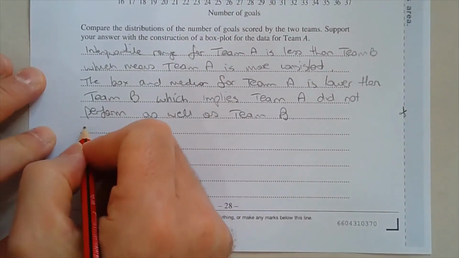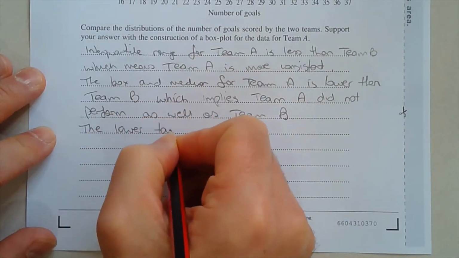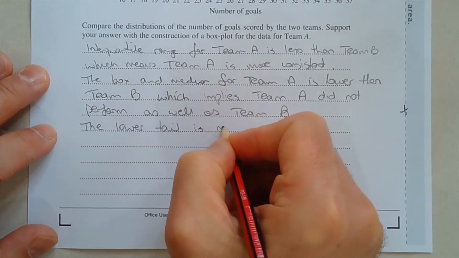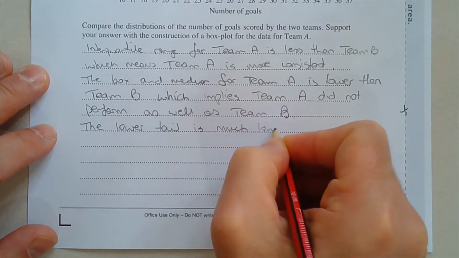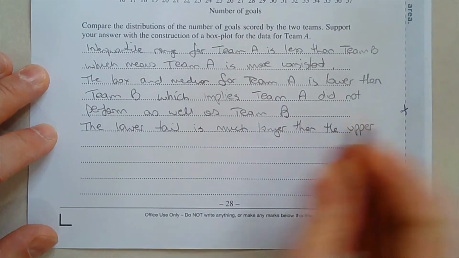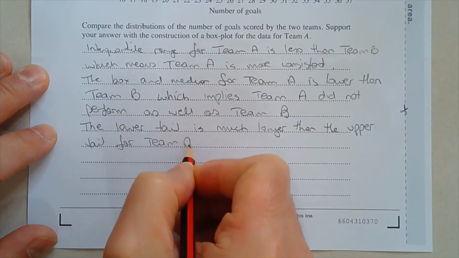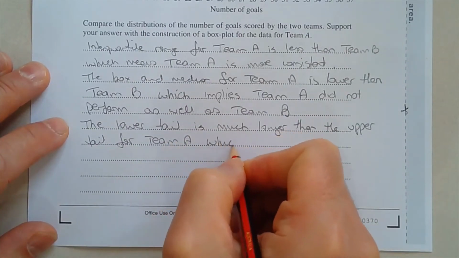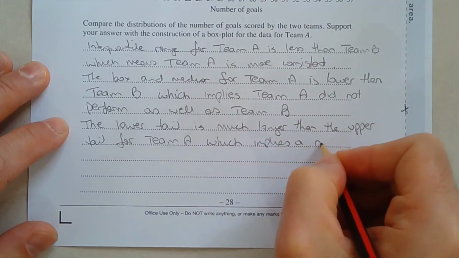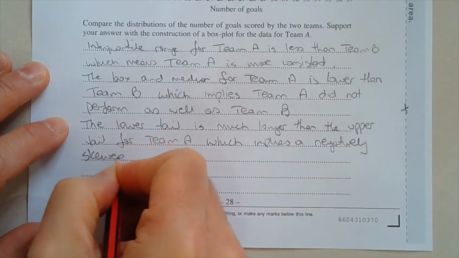All right, so the lower tail is much longer than the upper tail for Team A, which implies a negatively skewed distribution.